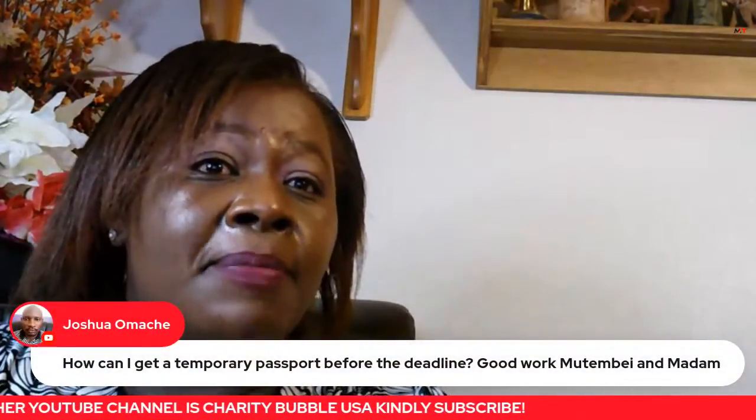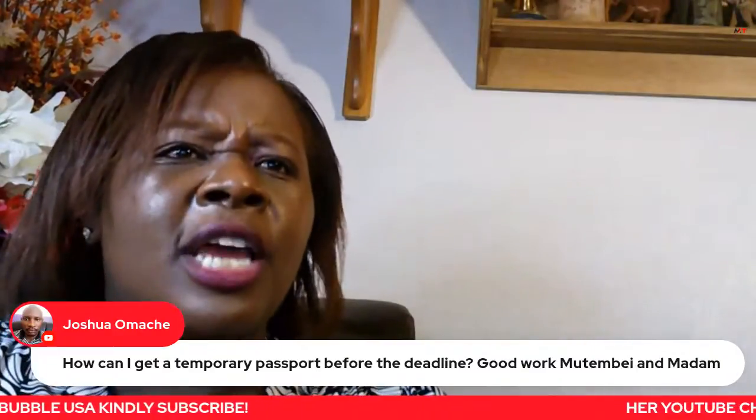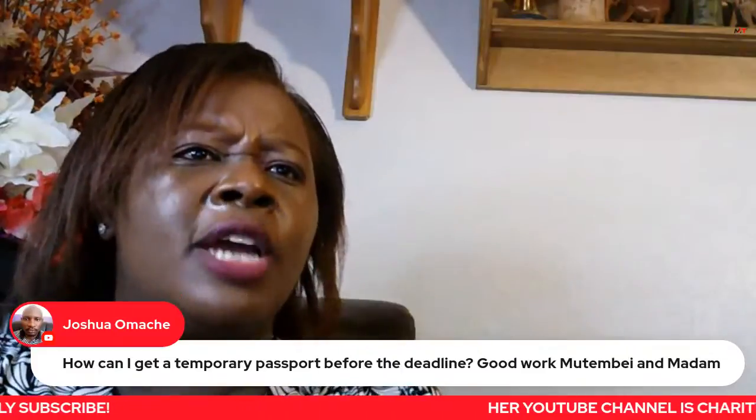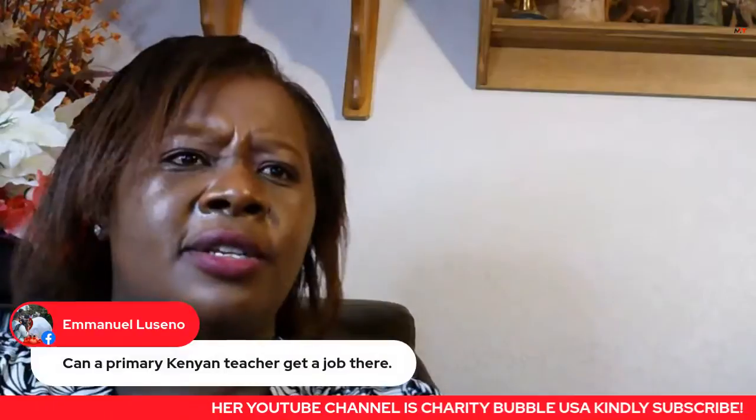How can I get a temporary passport before the deadline? Good work, madam. For the temporary passport, at Huduma Center they will guide you where to go. A temporary passport takes less than a week for you to get it, so you can get it.